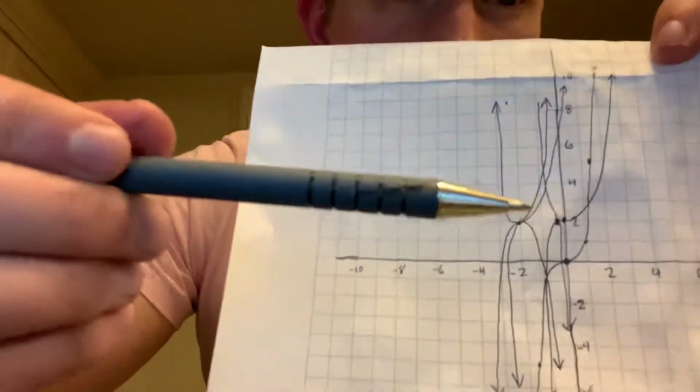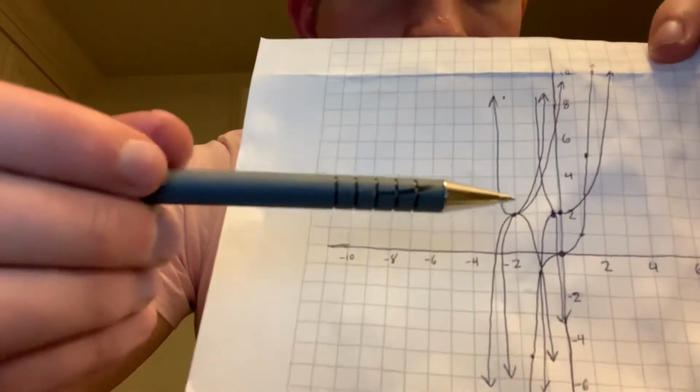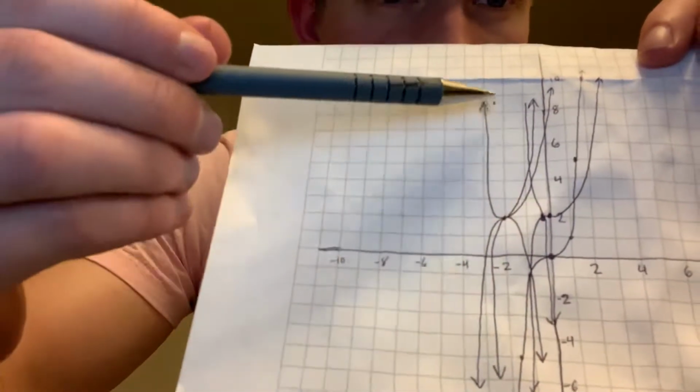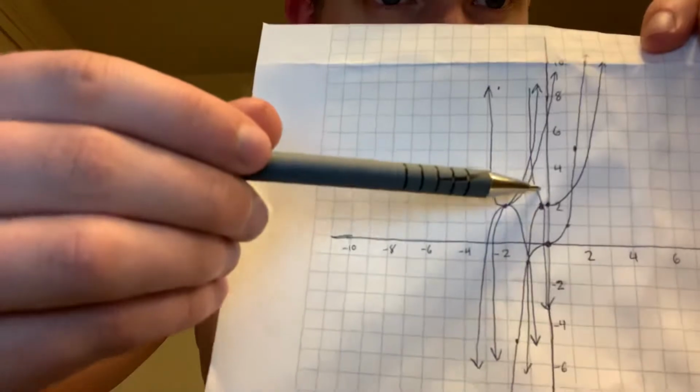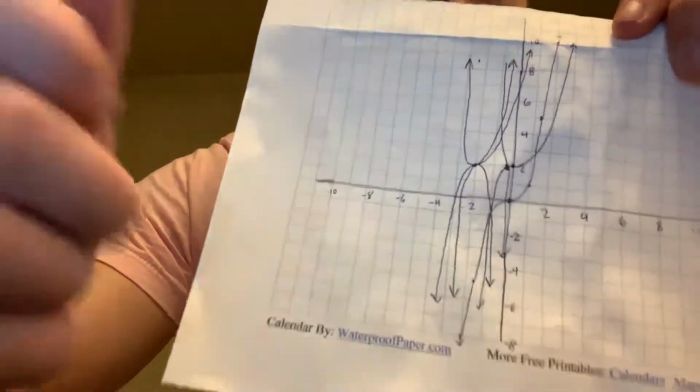And it is really hard to tell because it has been horizontally compressed by a factor of 3 so much that it is very skinny, but you can see there's our line there, and it would come down right around here. And that's how you apply all the transformations to a function.